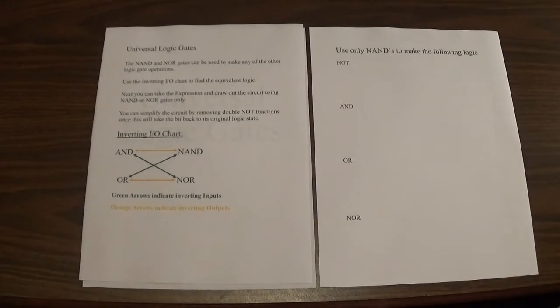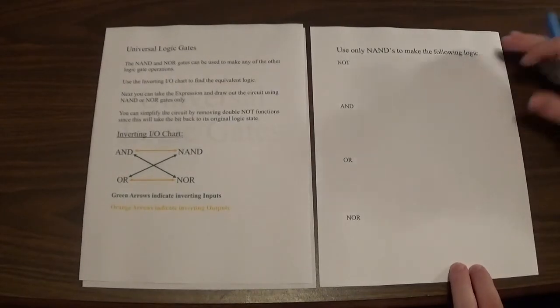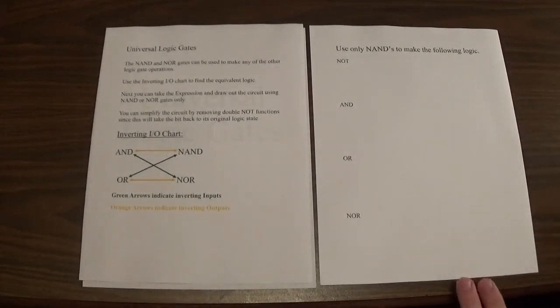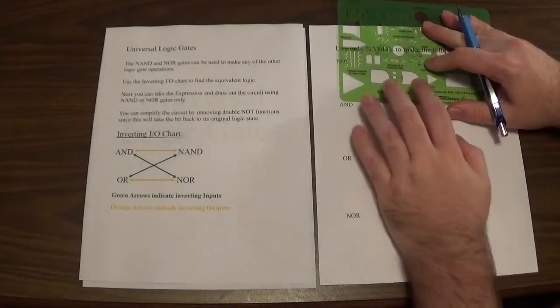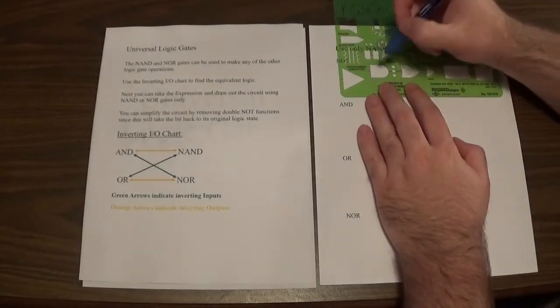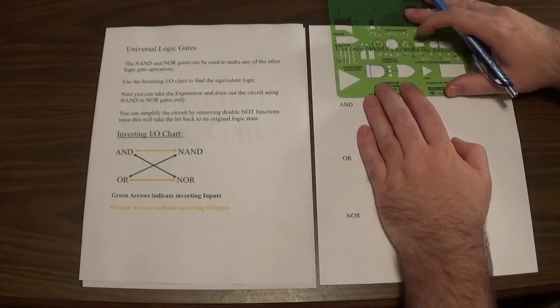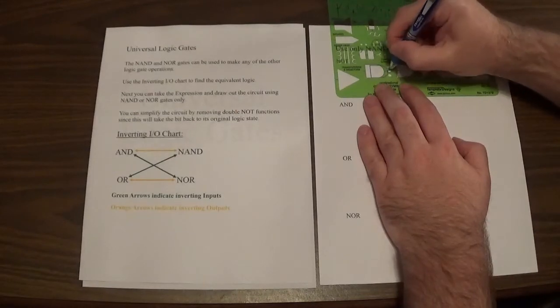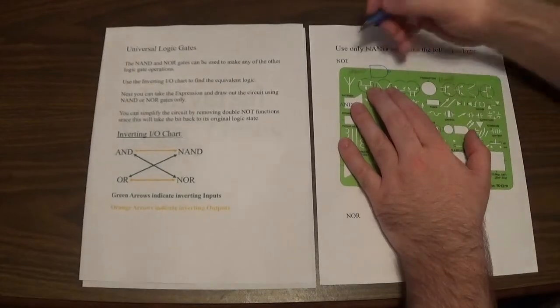Alright, so here we're going to draw out the equivalents. Here I'm only doing NANDs. We can do this process for the NOR gates as well, so you can see the notes that give more details on this. For this video, I'm only going to do the NAND. To create an inverting function for a NAND, all I have to do is tie the inputs together. So that's my NAND gate.